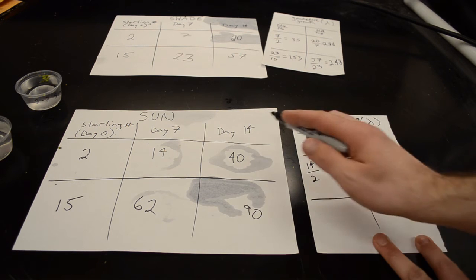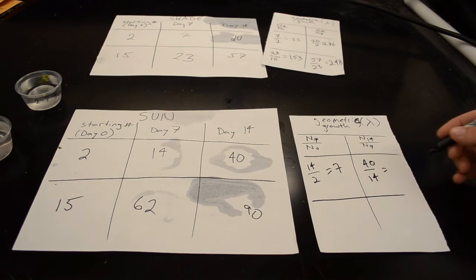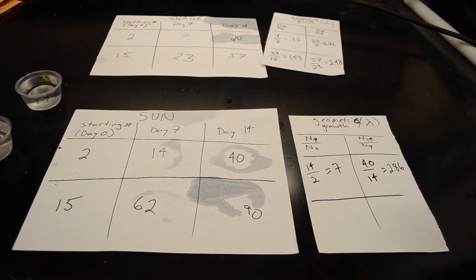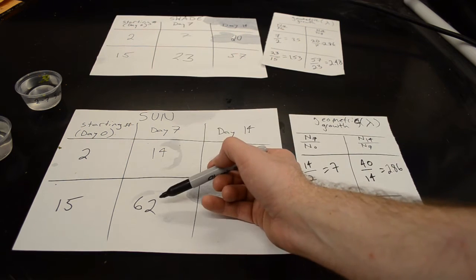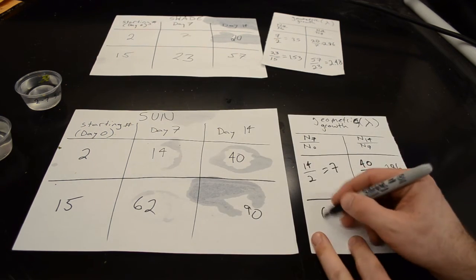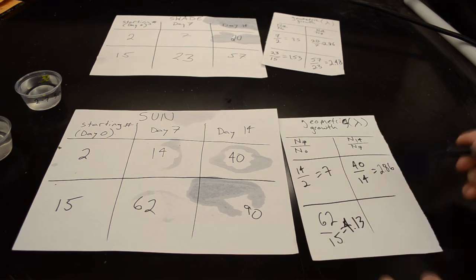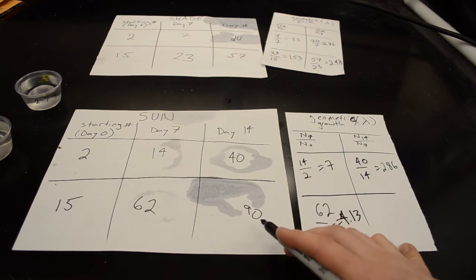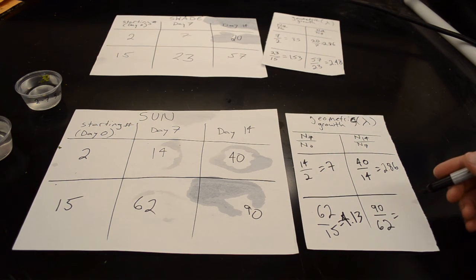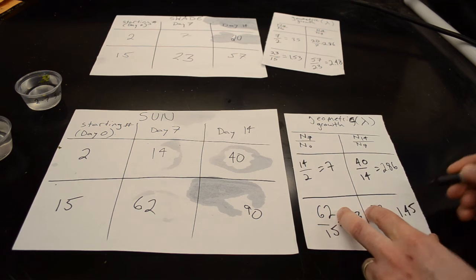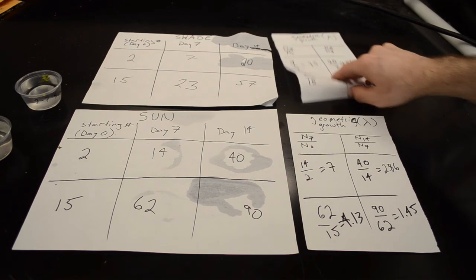Here, it's N14 divided by N7, 40 divided by 14, 2.86. Again, for this row, it's N7 divided by N0, so that's simply N7 is 62, N0 is 15, 4.13, and then again N14 divided by N7, 90 divided by 62. Call that 1.45.